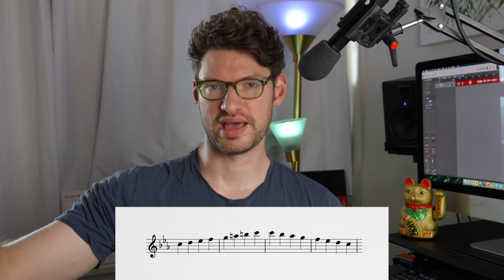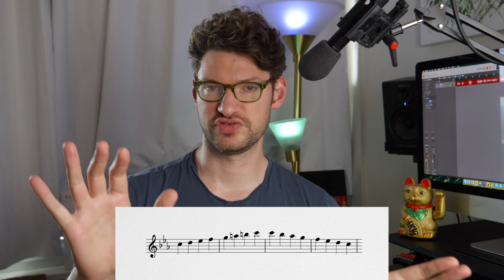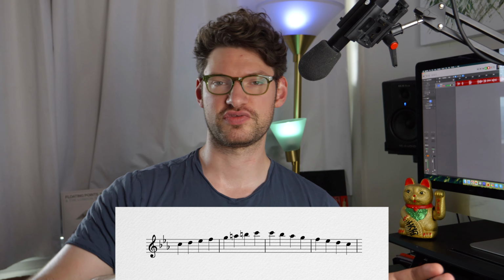The 6th and 7th are back where they started. And this is not a key signature. There's no key signature with just an E flat, for example. We always have to go in order.